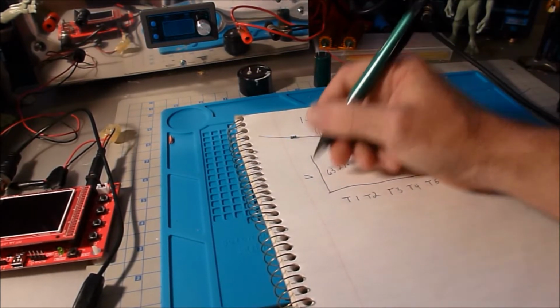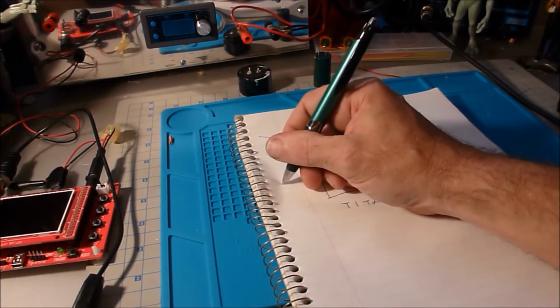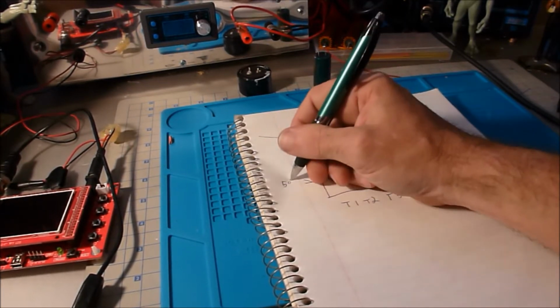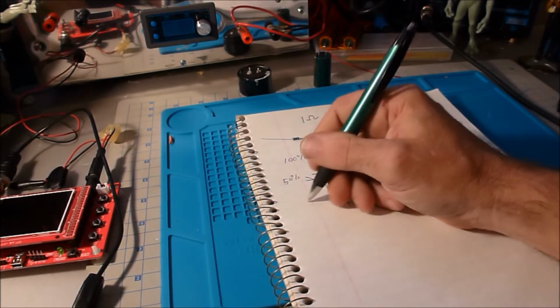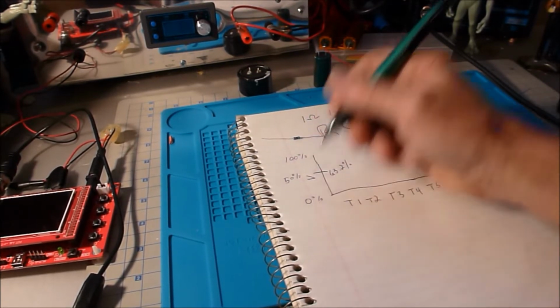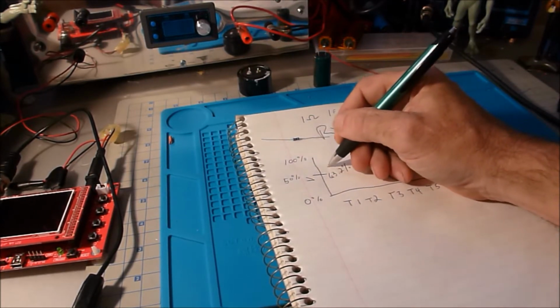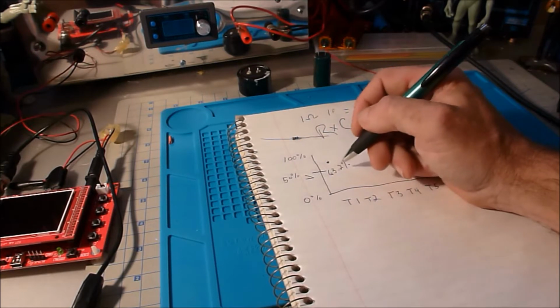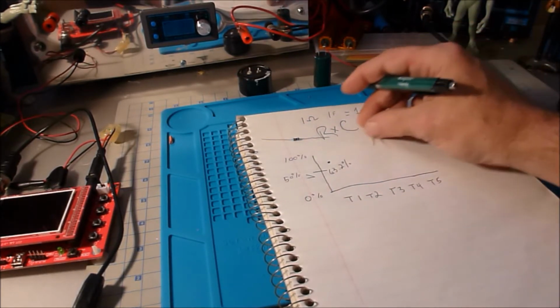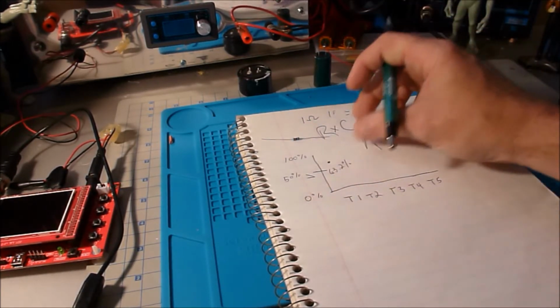So on a graph, if you're at, let's say this is 50% of the voltage, 100% of the voltage, 0%. So under 1 second, we would be at 63.2% of the full charge of the voltage of this capacitor.